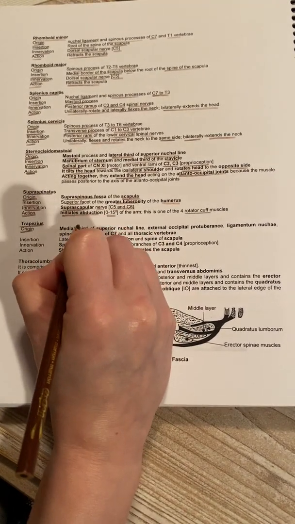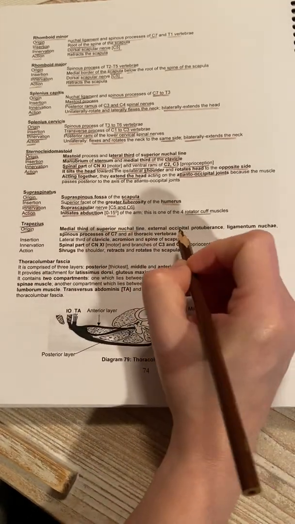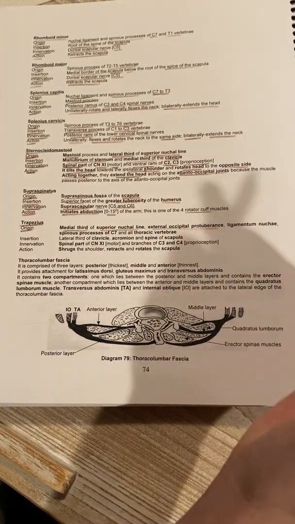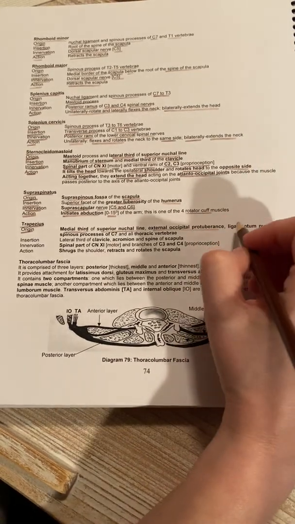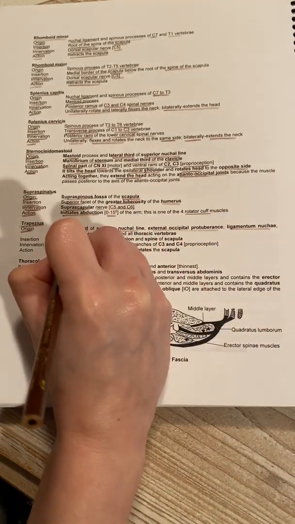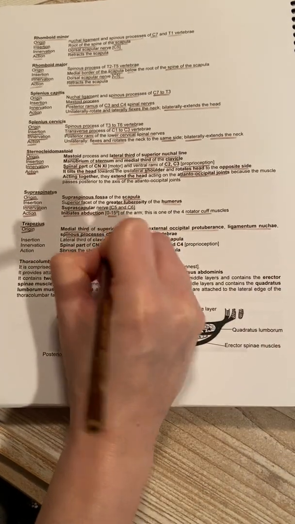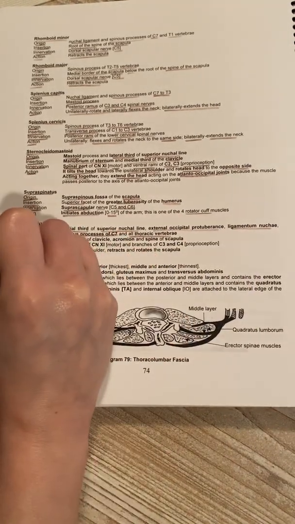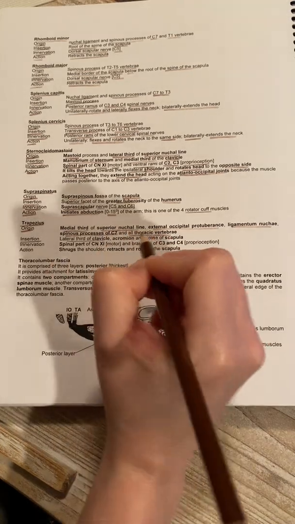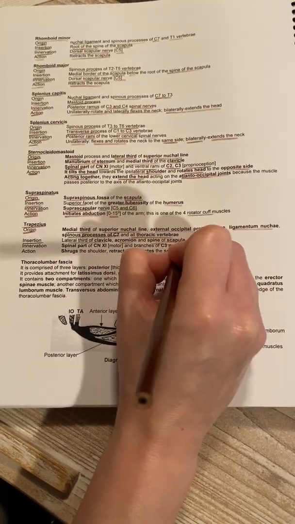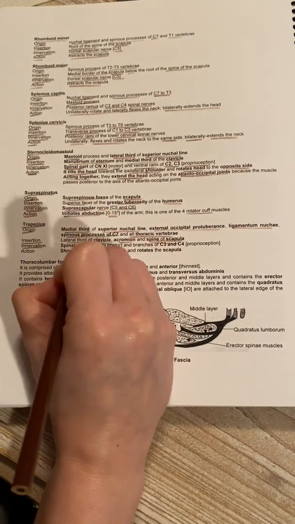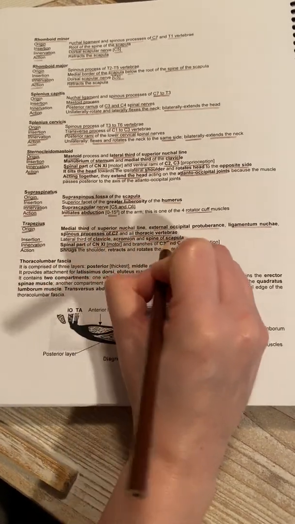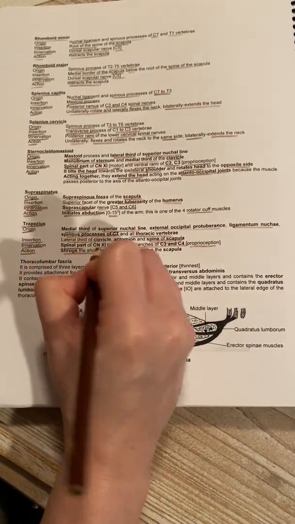Trapezius originates at the medial third of the superior nuchal line, external occipital protuberance, EOP, ligamentum nuchae, spinous processes of C7, and all thoracic vertebrae. It inserts into the lateral third of the clavicle, acromion, and spine of the scapula. Innervation, spinal part of cranial nerve 11 for motor, branches of C3 and C4 for proprioception. Action, shrugs shoulder, retracts, rotates scapula.